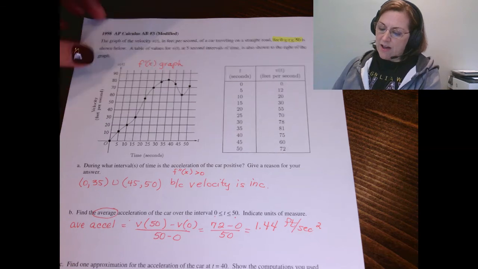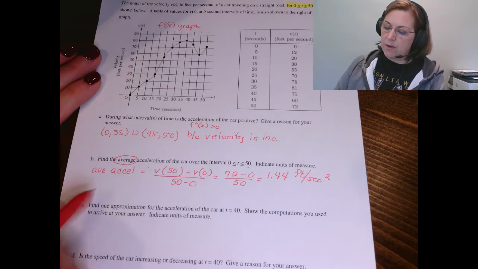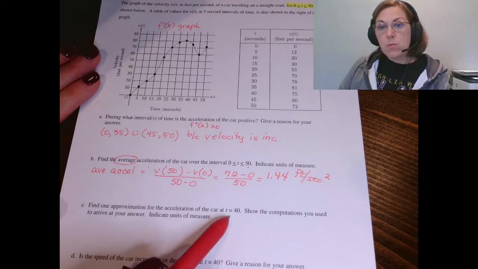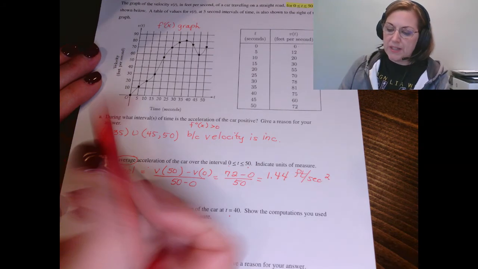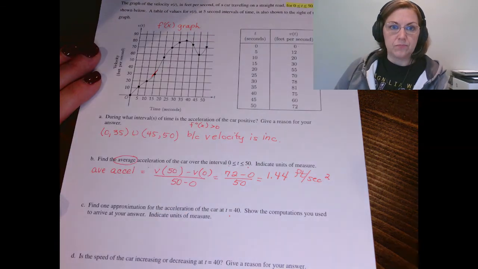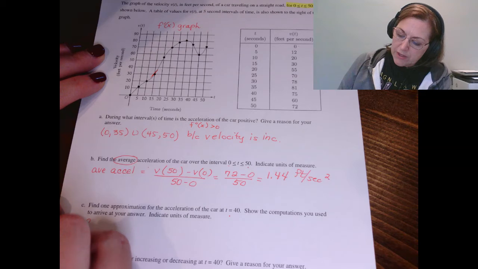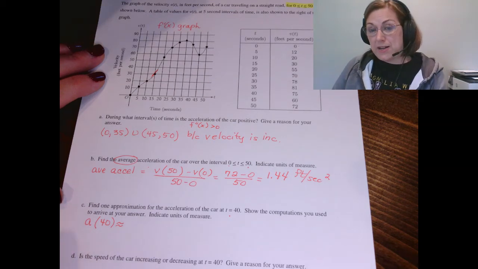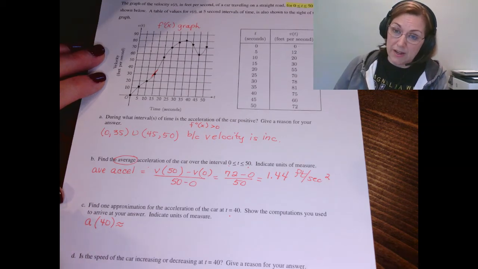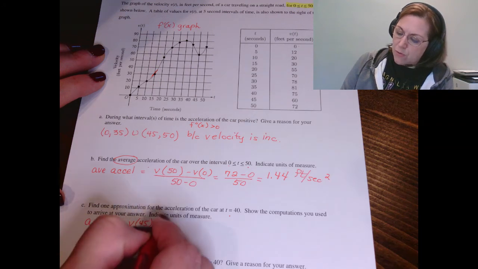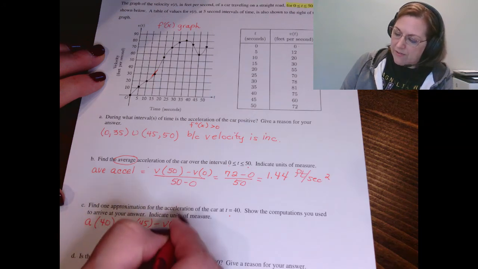All right. Now, C says find one approximation for the acceleration at t equals 40. So I want one approximation for the slope of the tangent line when t is 40 here. Okay. So we're going to say the acceleration at 40 is about, and we're going to do the slope algebra way since I can't do the slope calculus way. So I'm going to do the slope around 40. I'll use 45 and 35.